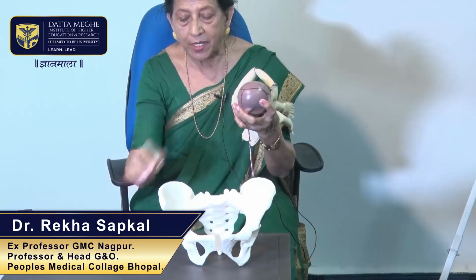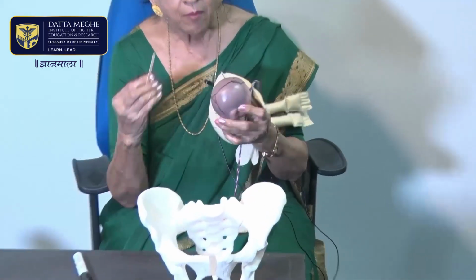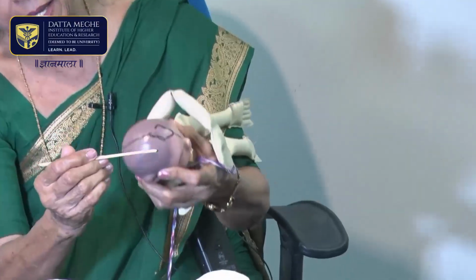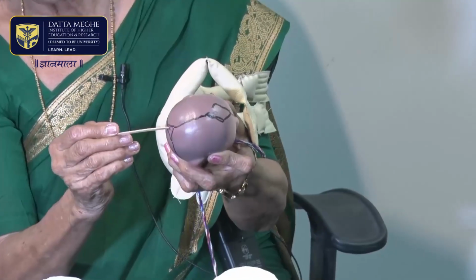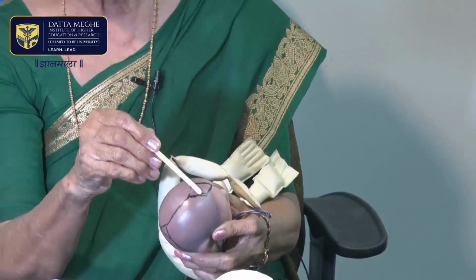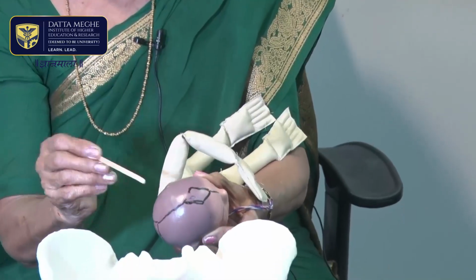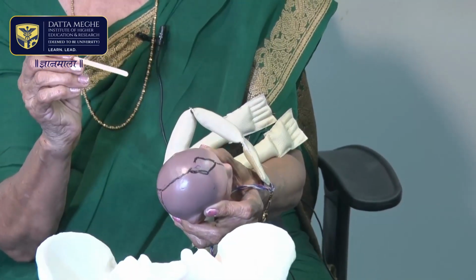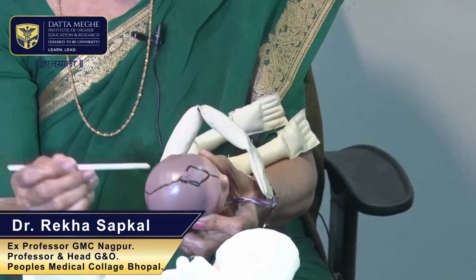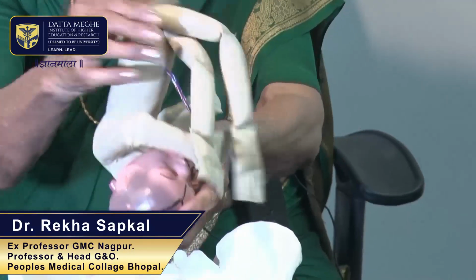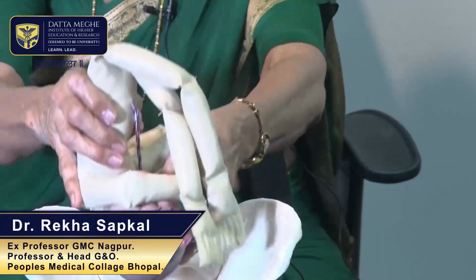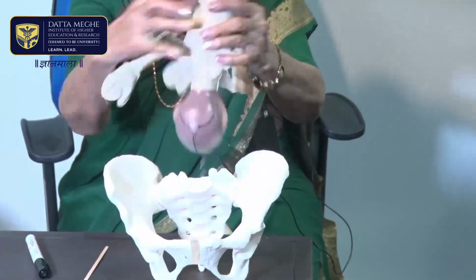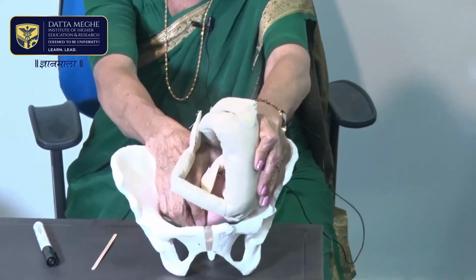What do you understand by vertex? It is an area bounded by the posterior fontanelle posteriorly, the anterior fontanelle anteriorly, and 2 parietal eminences on either side. So, it is this whole area which is in relation with the lower uterine segment or external os. So, that is vertex presentation. So, this one will be vertex presentation.